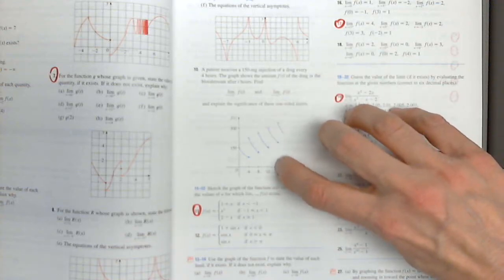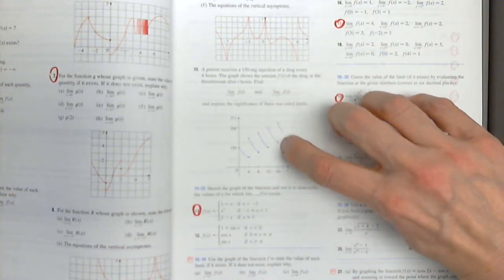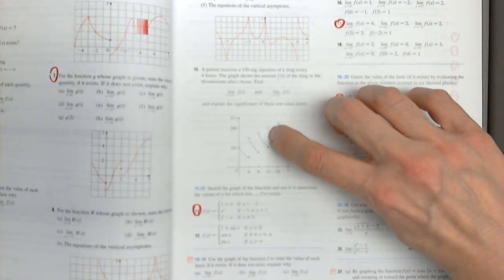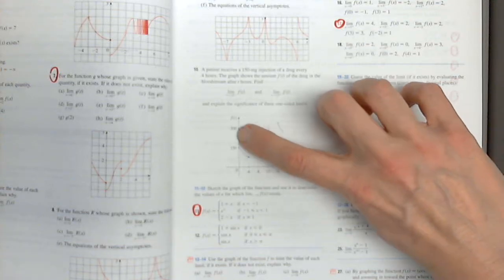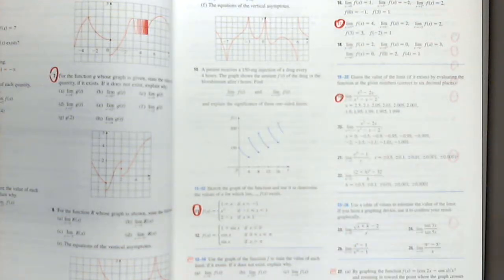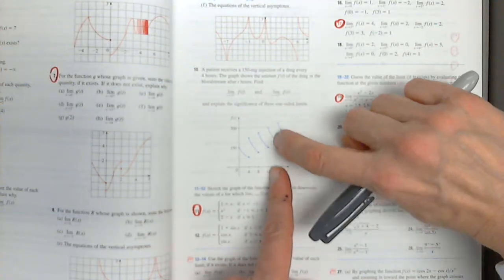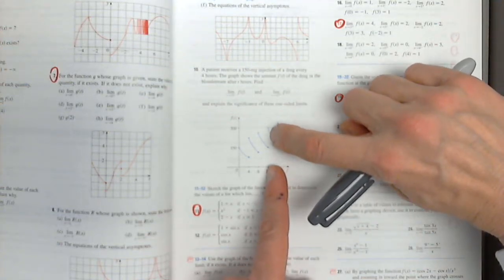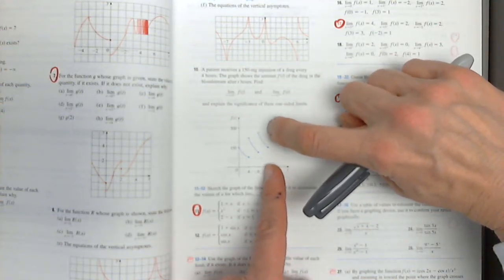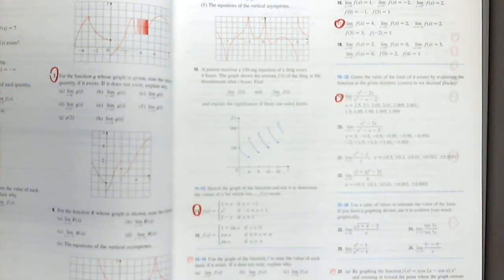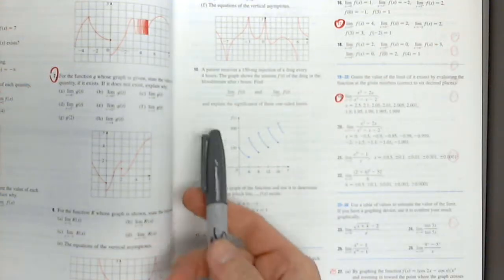As t approaches 12 from the right, the function values get closer and closer to 300. So if I'm here, the function value is here. If I'm here, it's here. Okay, and explain the significance. So that's a perfect example for a piecewise defined function and limit.